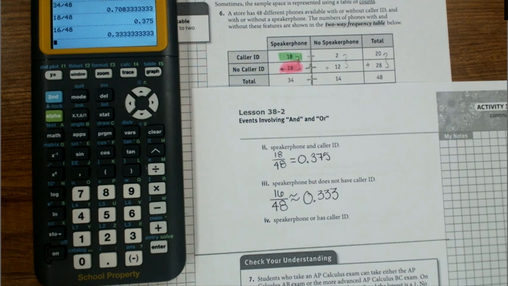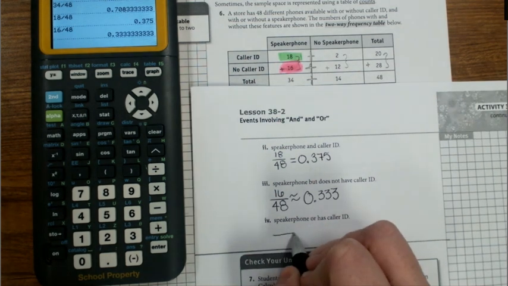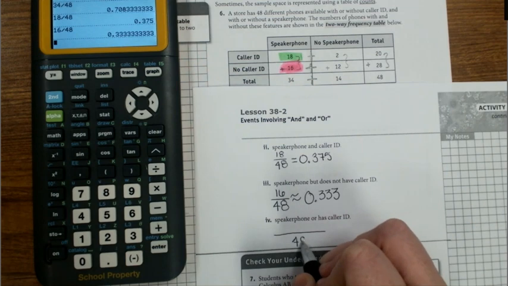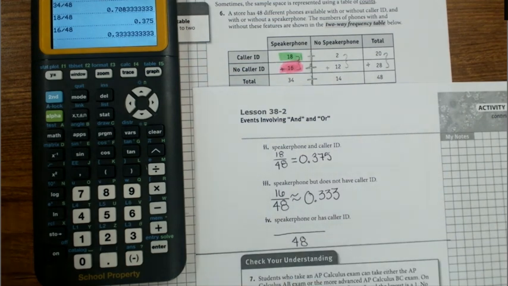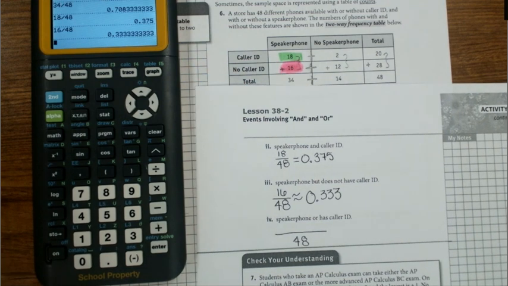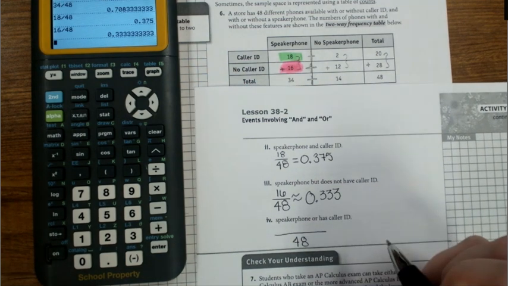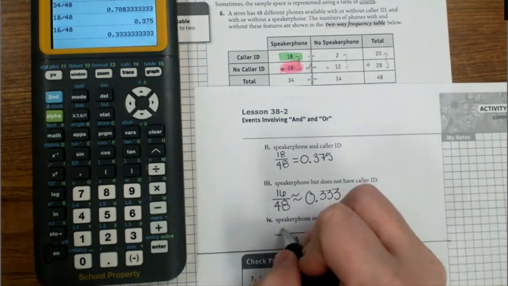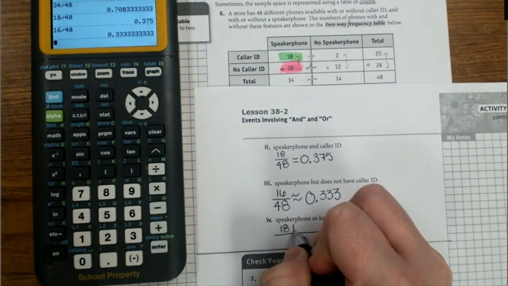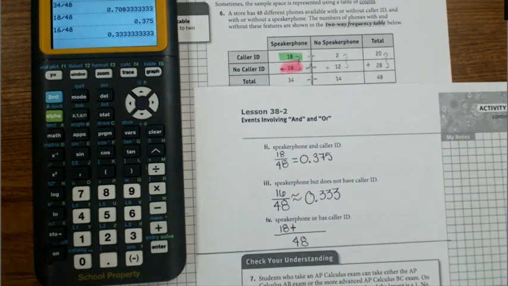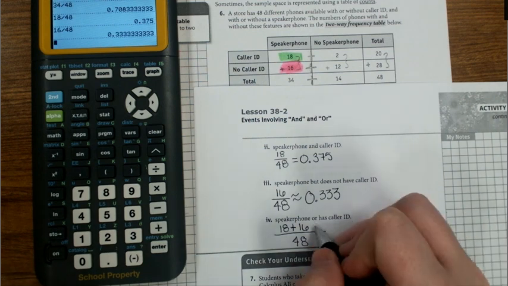And our last one, I want speakerphone or has caller ID. Okay, I'm going to take this into account here. Well, we already know that we have 48 total phones, right? How many speakerphones have caller ID? 18. How many speakerphones do not have caller ID? 16. How many phones have caller ID but do not have speakerphone? 2.